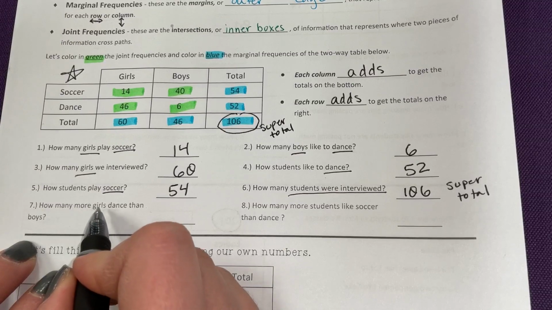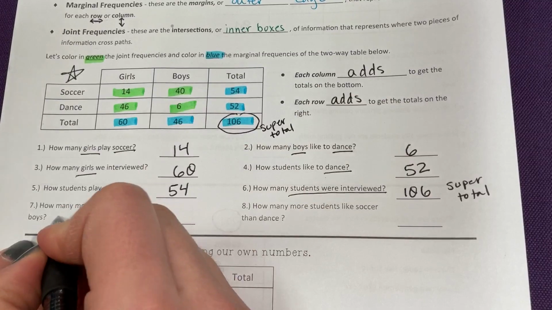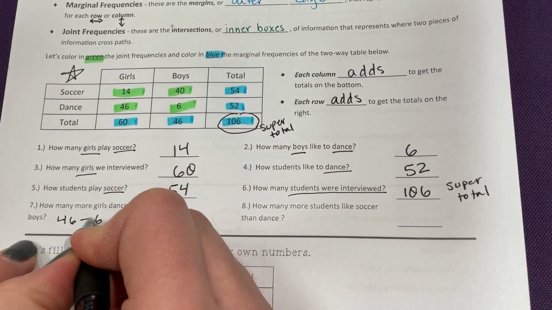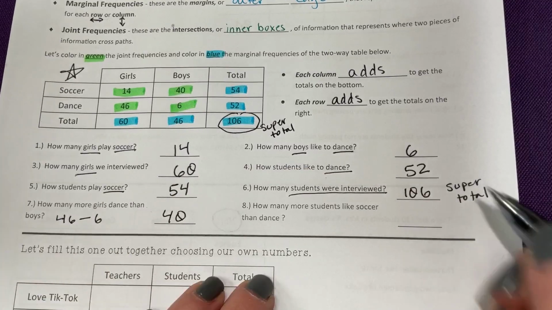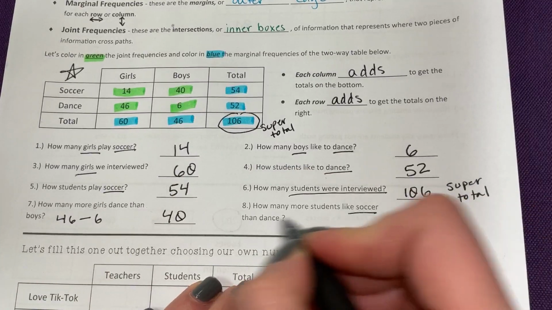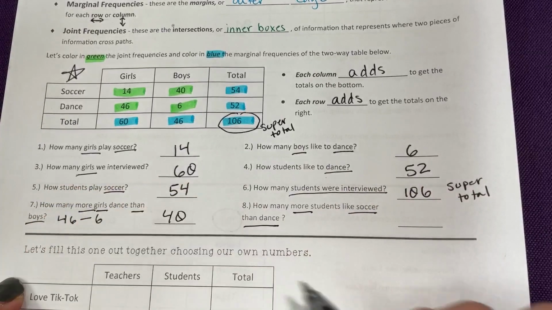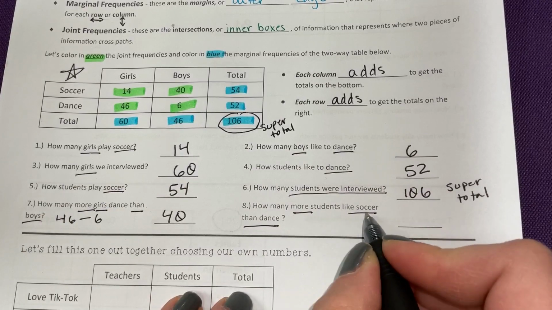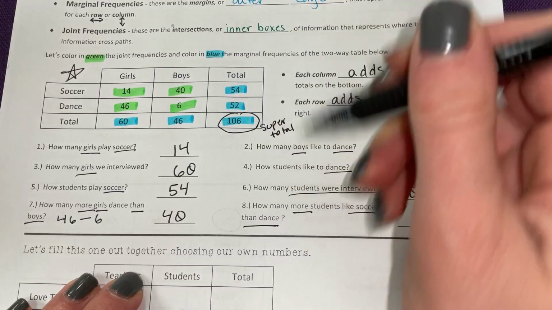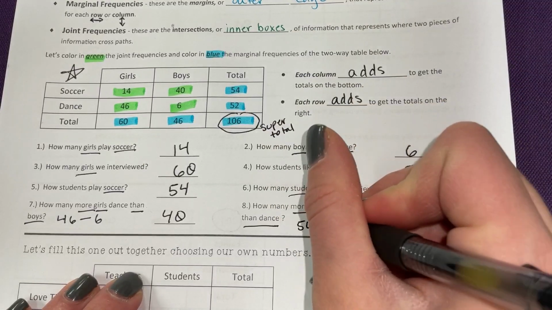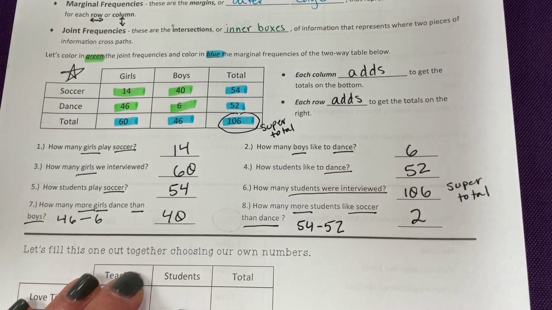How many more girls dance than boys? All right, so here's dance. There are 46 girls who like to dance and 6 boys. So I'm gonna subtract those. So 40 more girls like to dance than boys. How many more students like soccer than dance? And you know, I should probably underline all this stuff too. All right, so more students like soccer than dance. Okay, so students that like soccer is 54, students who like dance is 52. So what I wanna do is 54 minus 52. So 2 more students like soccer than dance.